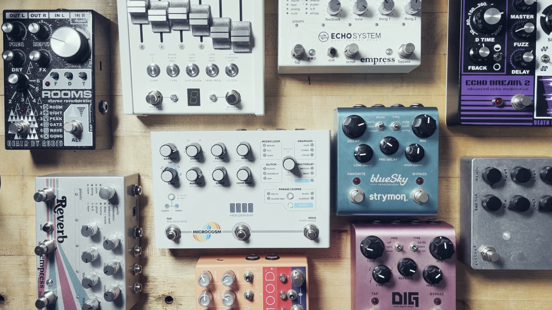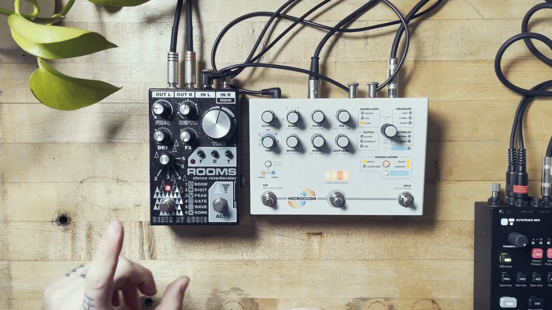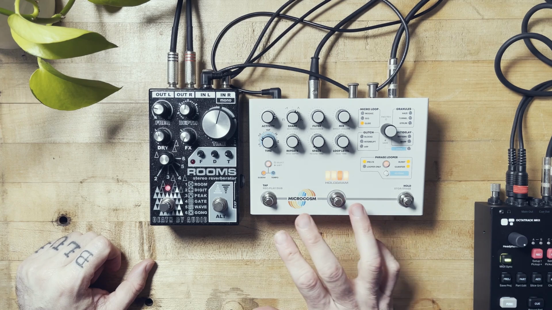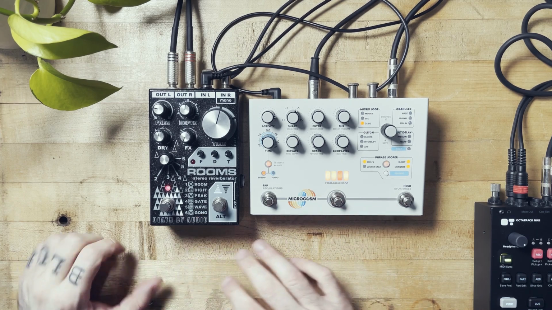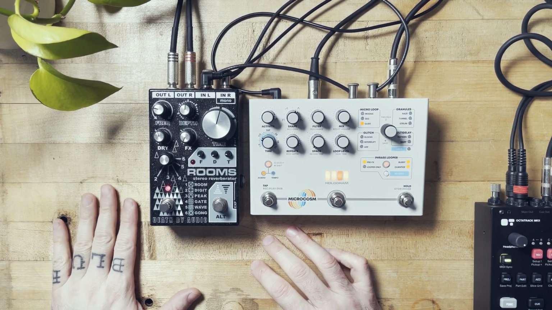Anyway, let's start with the first chain. Okay, this is the first chain I'm gonna go through. It's a Microcosm into Rooms. I use this a lot in my live setup.